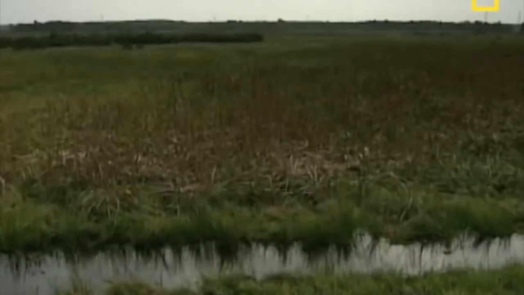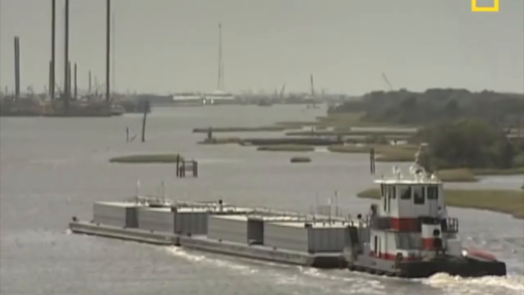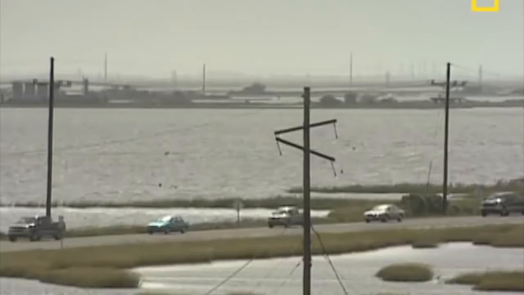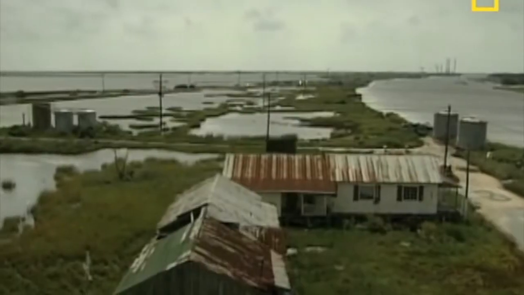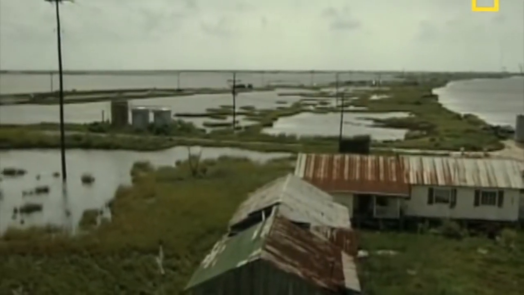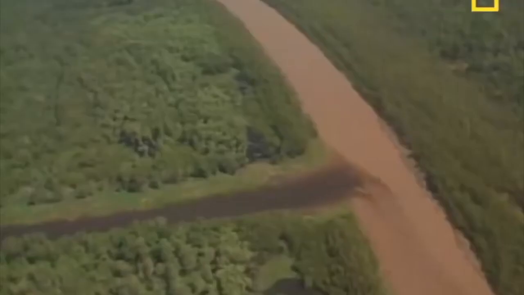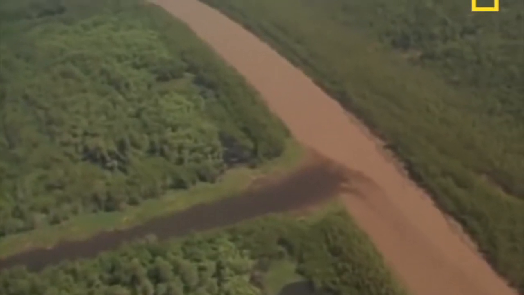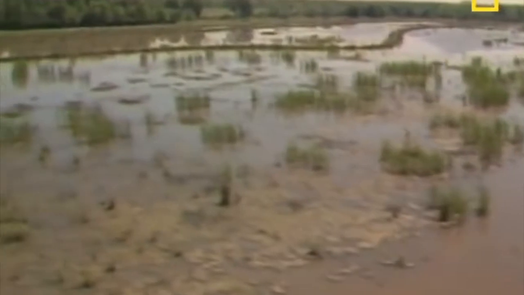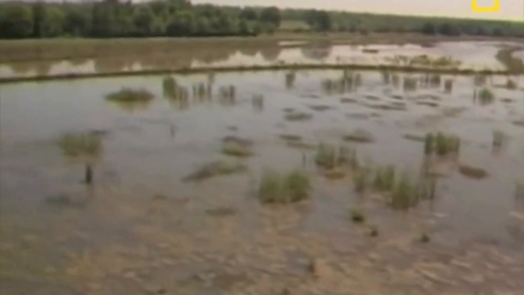The soil in and near New Orleans is a tenuous combination of silt, sand, and clay. Over time, the soil compacts and sinks. Before the Mississippi River Delta was developed, the river flooded regularly. Fresh silt from the floodwaters replaced the sinking ground and kept the land above sea level.